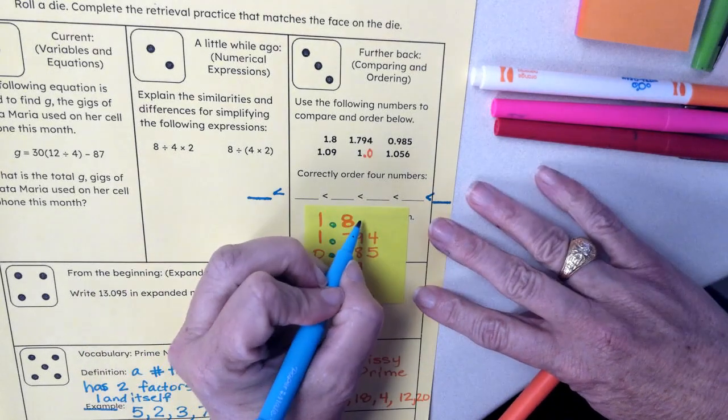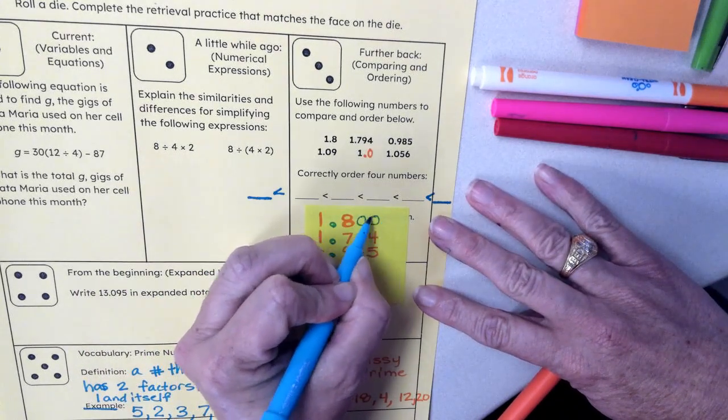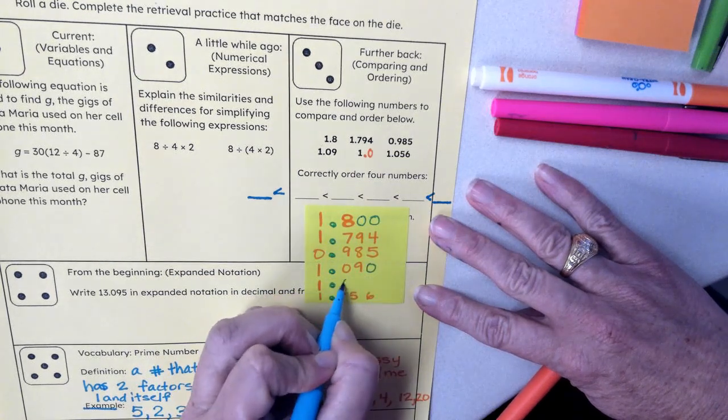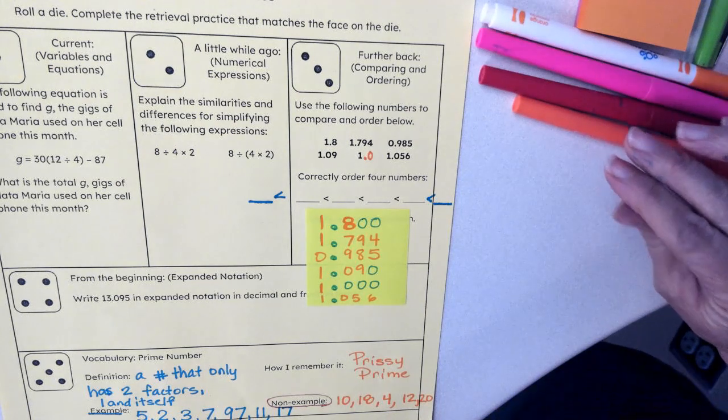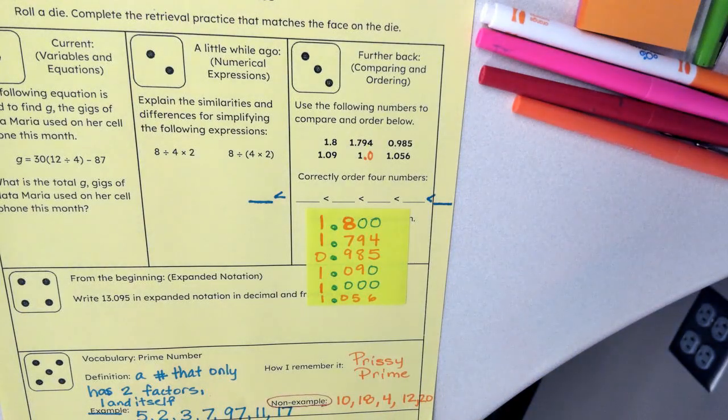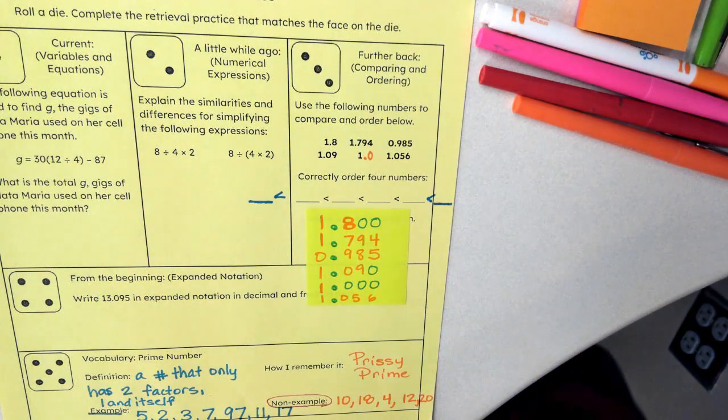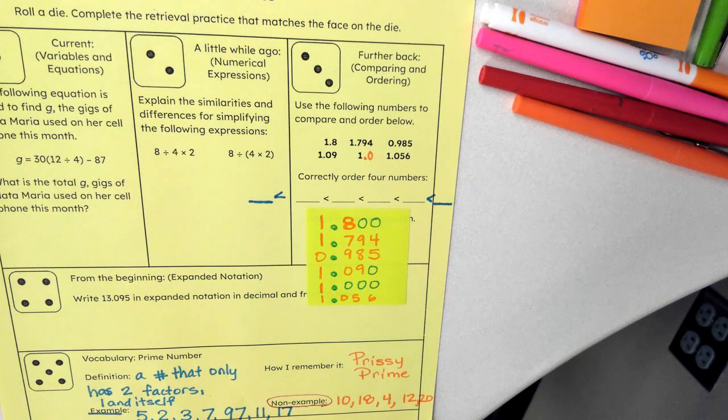Alright, so what I can do is just fill in so that now we have an even playing field. And when yours kind of looks like mine, just give me the thumbs up signal, then I know that we're ready to move on.